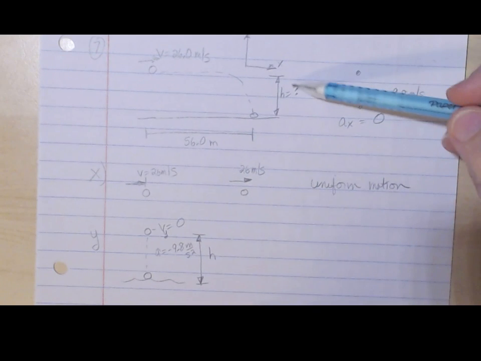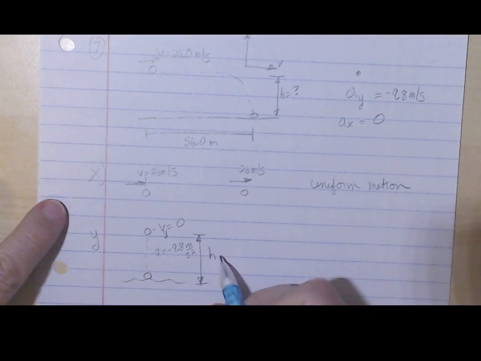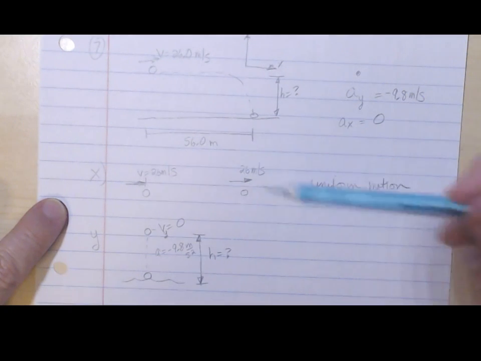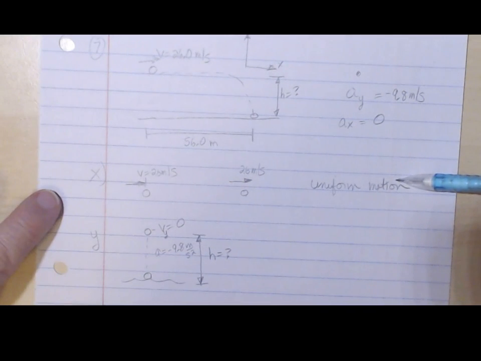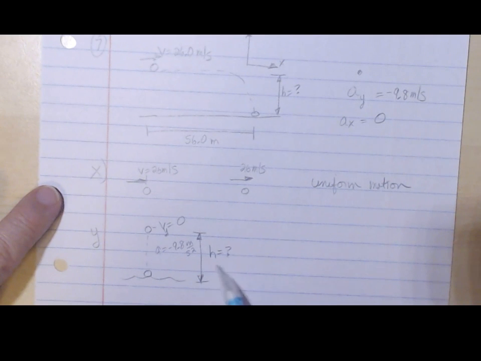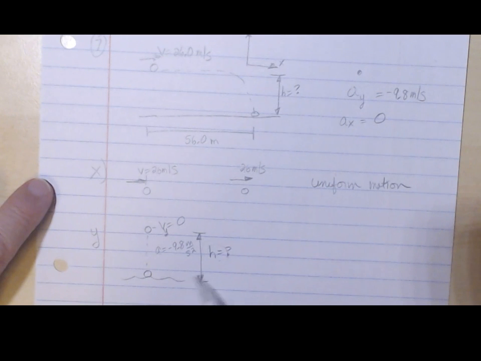Now ultimately I'm looking for h, right? That's what I'm trying to find. So I don't even really need to look at any further here. It's of no use to me. This is the one I want to focus in on because this is the variable I'm trying to find. So do I know an equation that relates acceleration, height, and velocity? Or maybe I could do this in 2 steps. Can I determine the ending velocity? Sure, I could probably do that pretty easily.